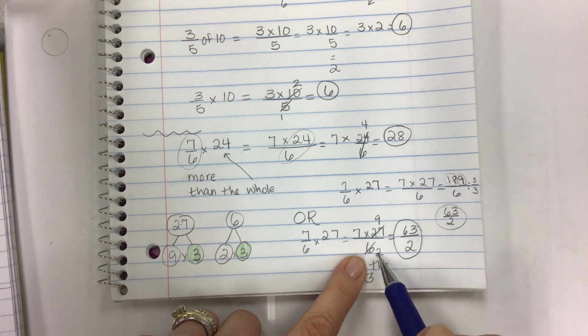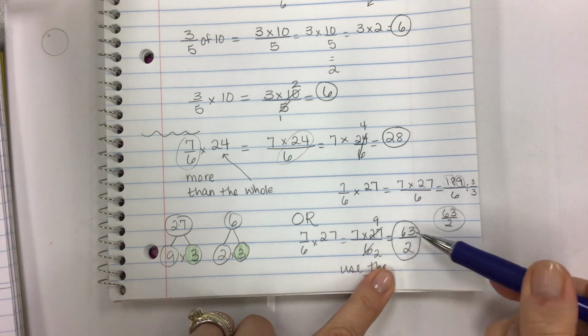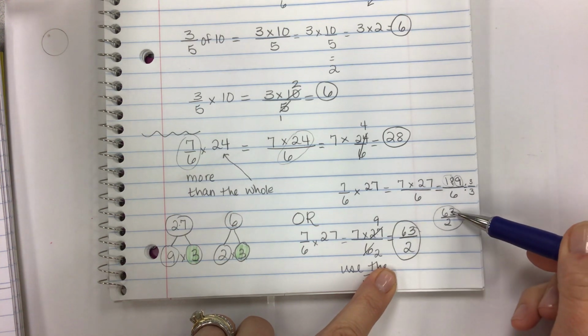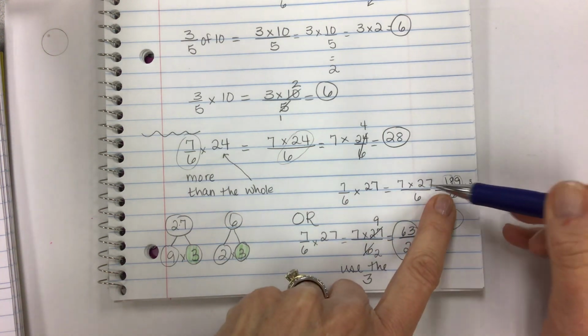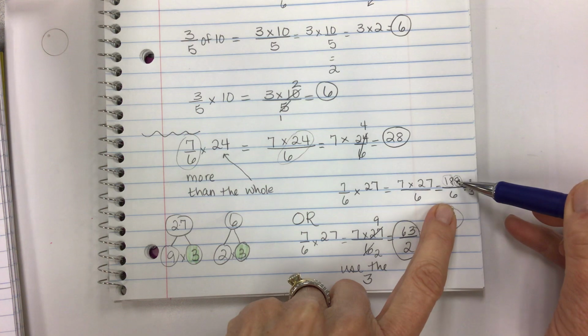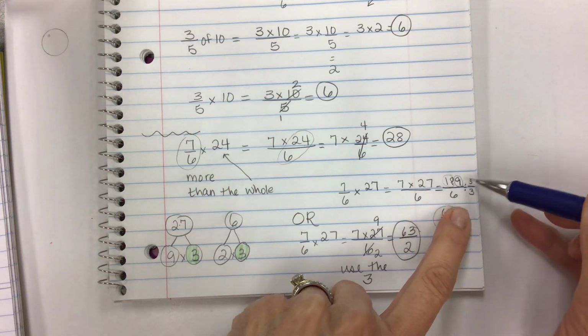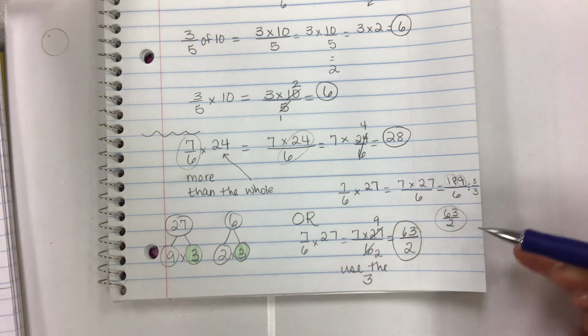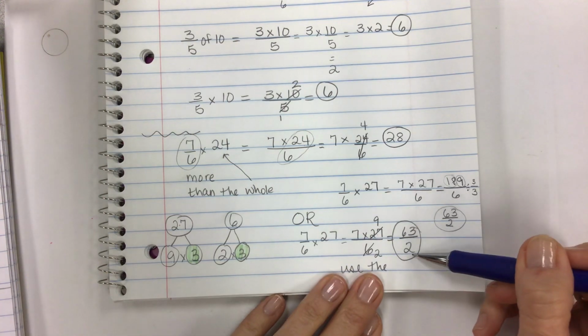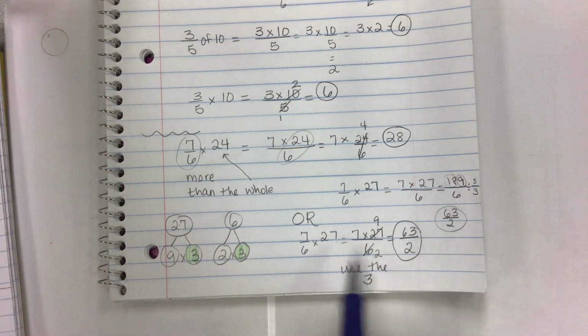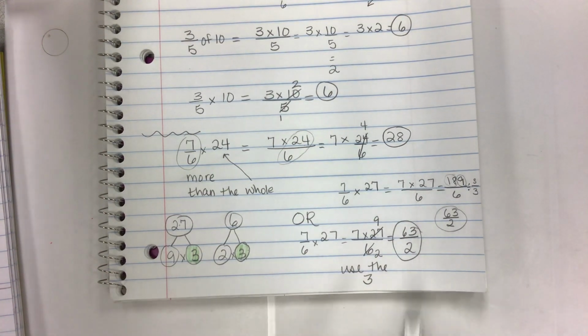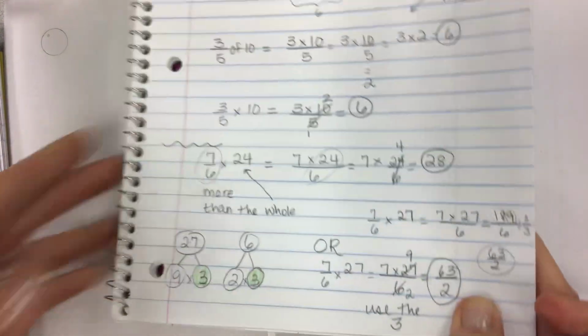Now I have simpler numbers to multiply, and I can get my final answer, 63. Instead of ending up with 7 times 27 is 189/6, then having to divide by 3 to simplify, you can get 63/2 on your first go round from using the simplified factors.